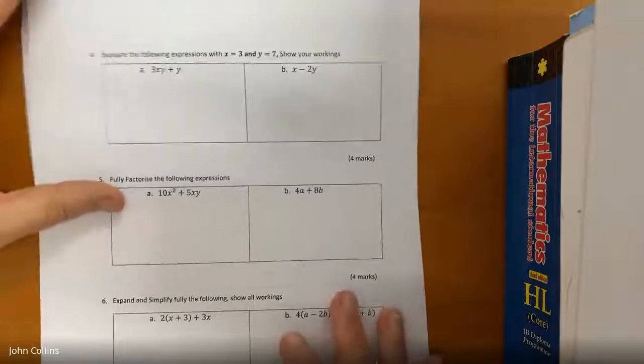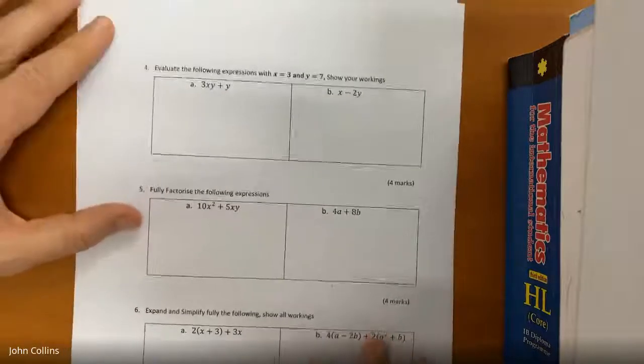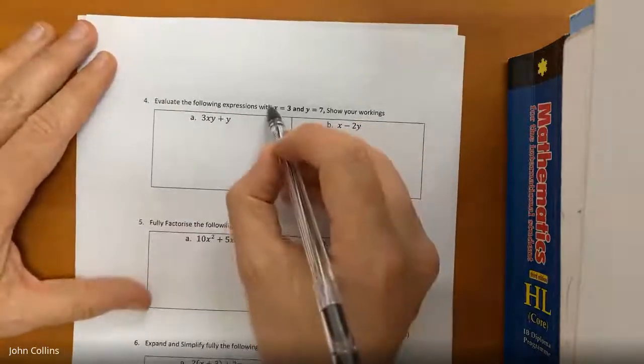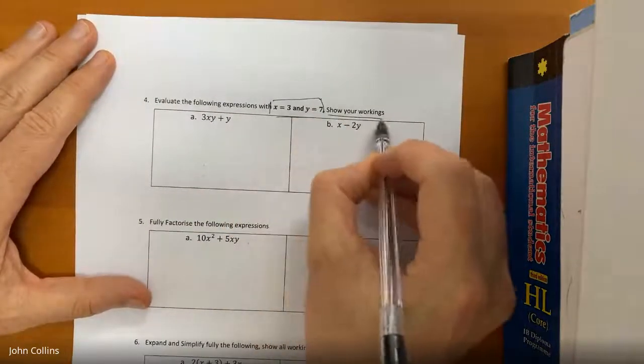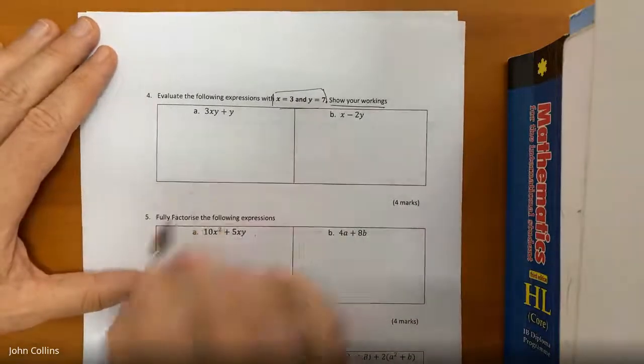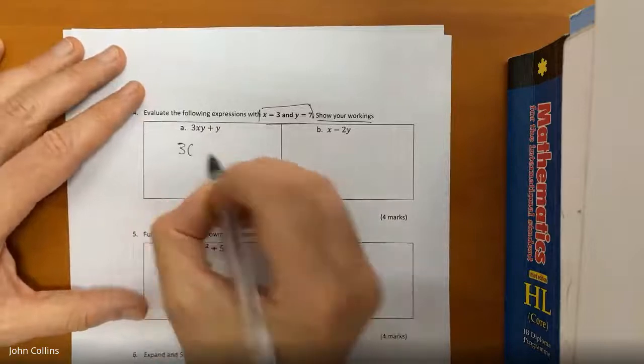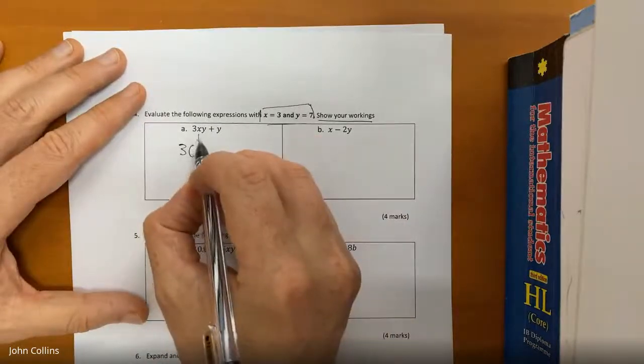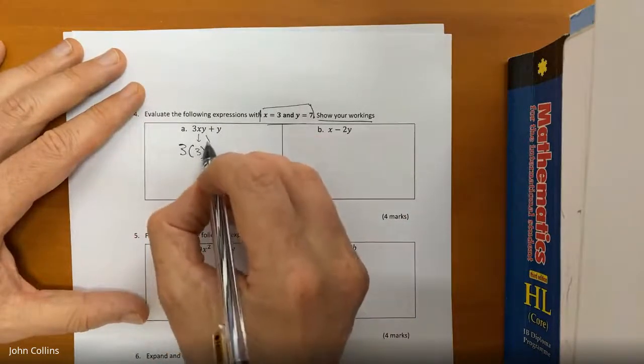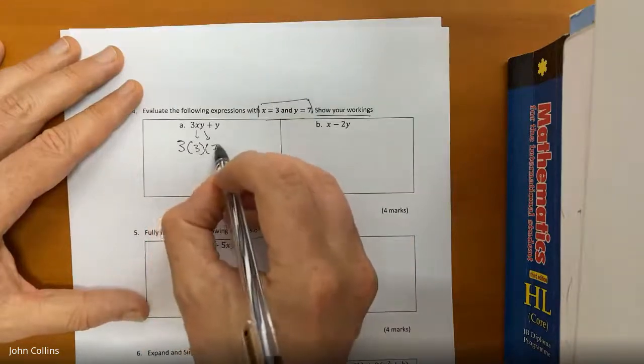Question 4. Evaluate the following when x is... So this is a substitution question, but I must show my workings. Okay, so I can't just get straight to the answer. So do show your workings for this. So that would have to show your substitution. So x is 3, so I'm going to make that 3. Y is 7, so I'm going to make that 7.